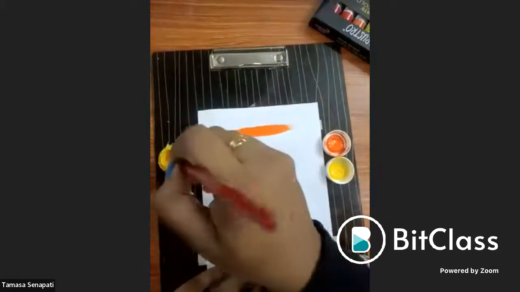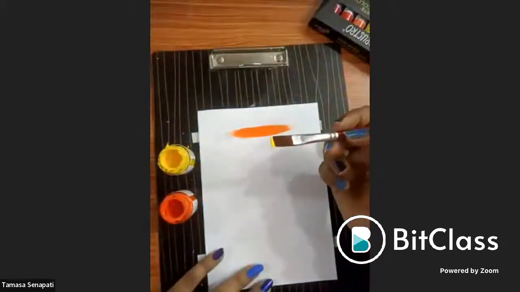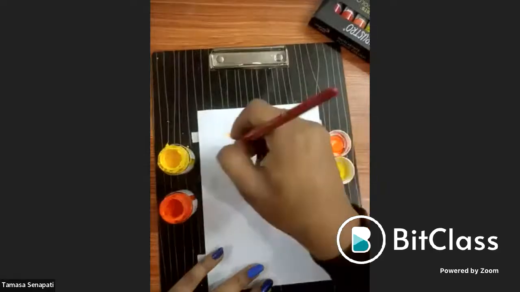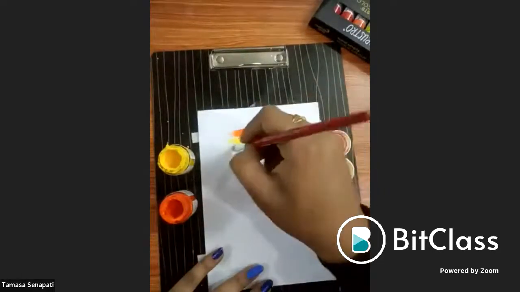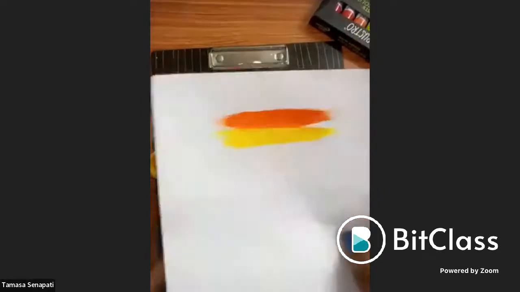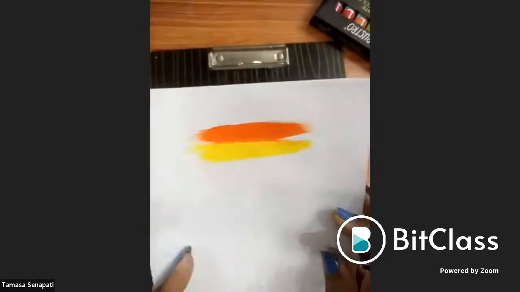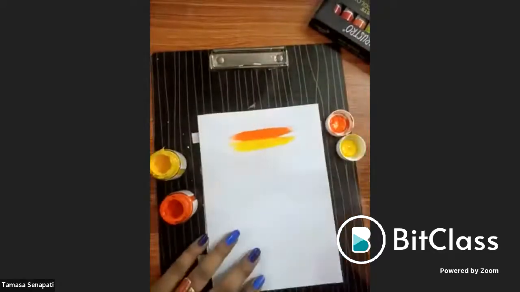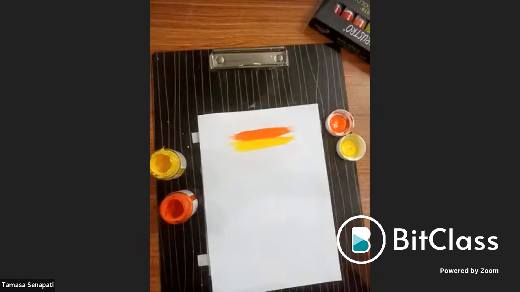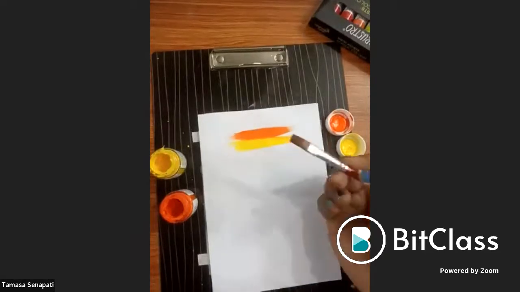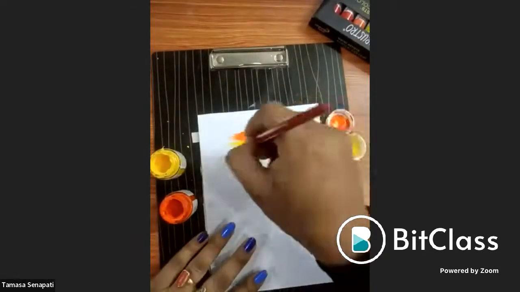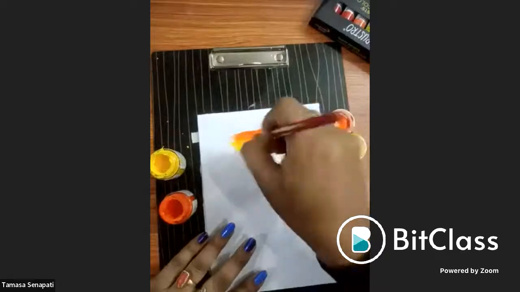I'm going to take here yellow tone like this. I want to blend these two colors. So how to blend? This is the very basic one, but if you know, that helps you a lot. Just clean your brush, take a clean and dry brush, and just rub in the middle portions of both the colors like this.